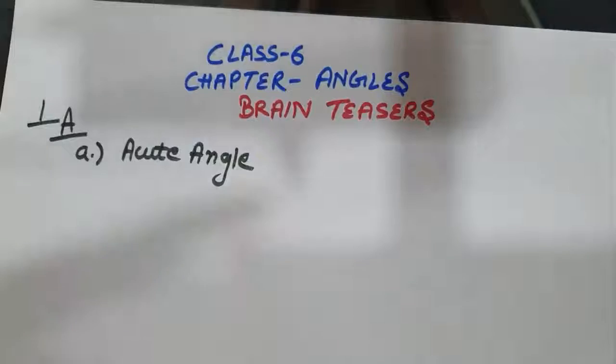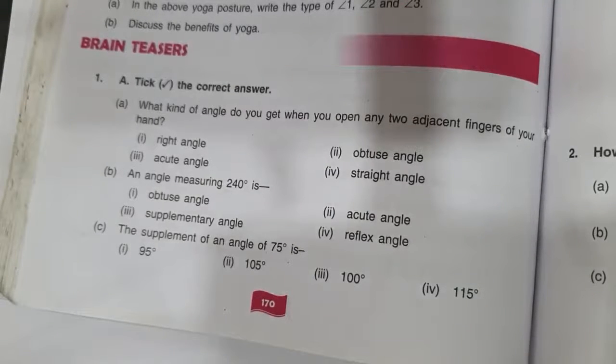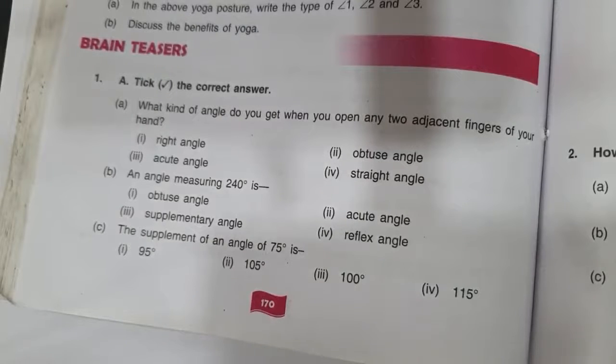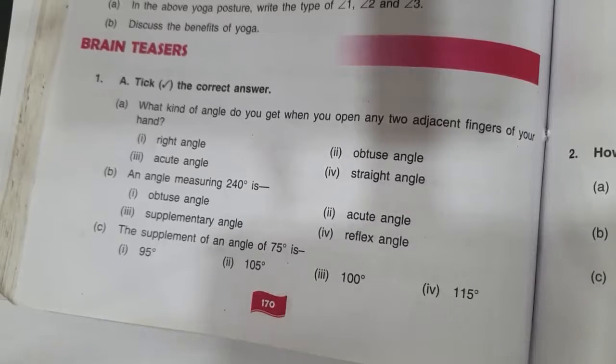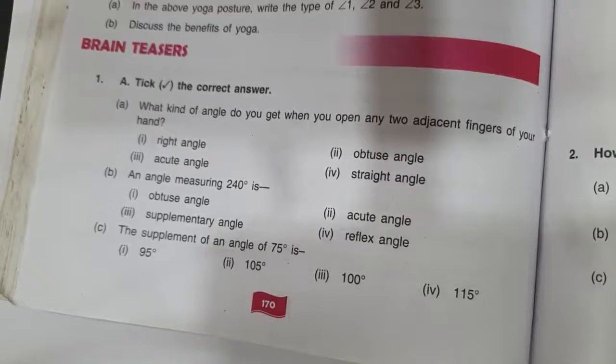Now question number 2. An angle measuring 240 degrees is obtuse angle, acute angle, supplementary angle or reflex angle. Now for the solution, any angle which is greater than 180 degrees and less than 360 degrees is always a reflex angle. Here 240 degrees is greater than 180 degrees, and yes, it is less than 360 degrees also. So therefore the answer is reflex angle.